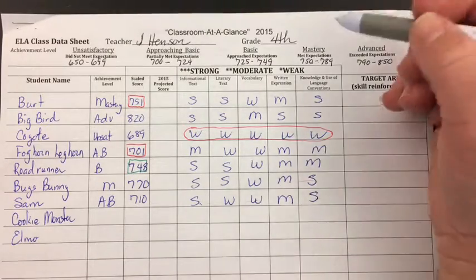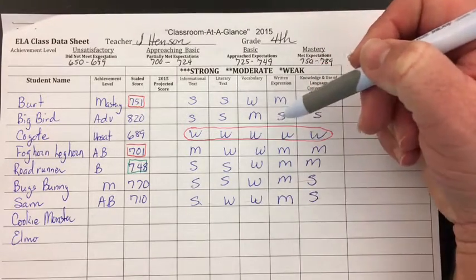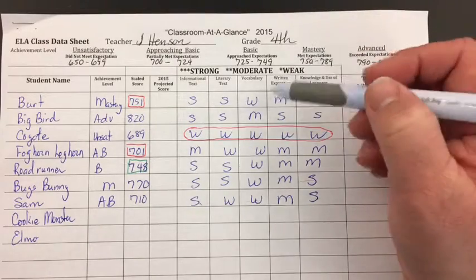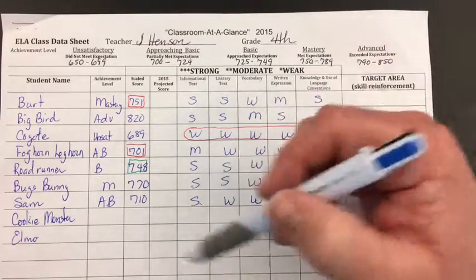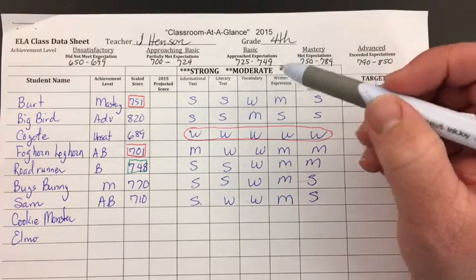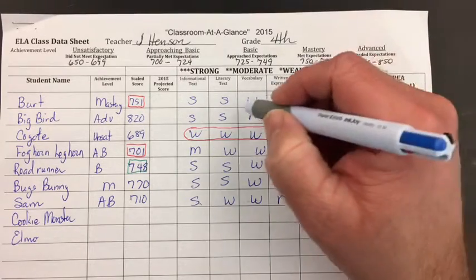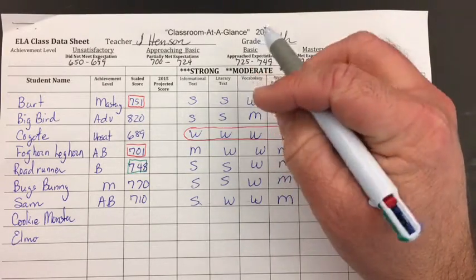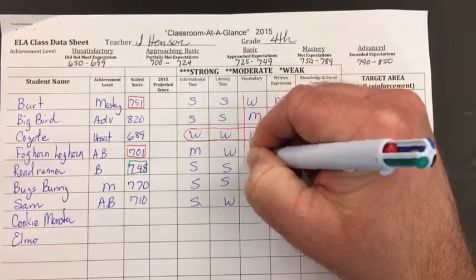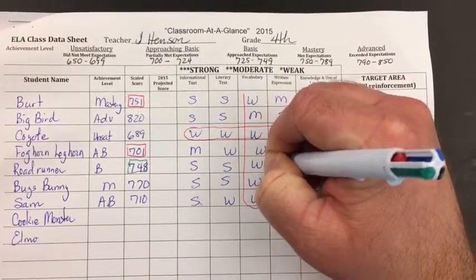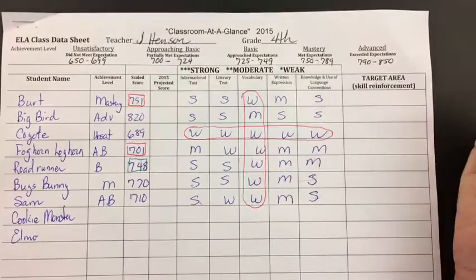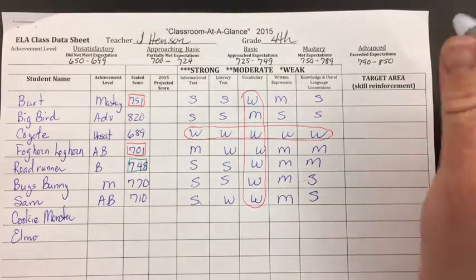But let's look at it up and down now. By looking at it up and down, I notice that this group of students had a problem learning vocabulary last year. So let's take a look at this. All the way across the board, there are problems in vocabulary.